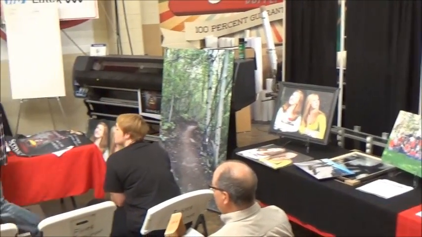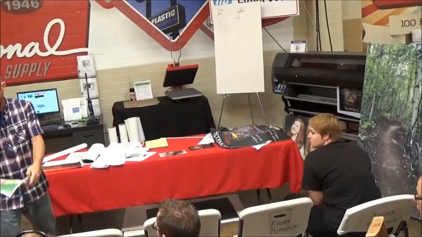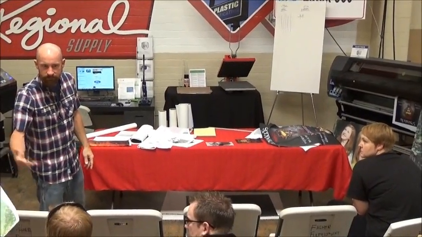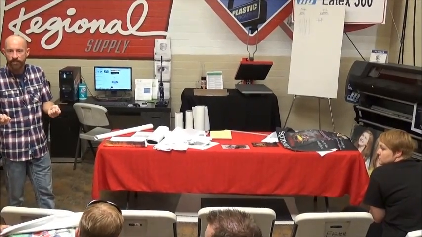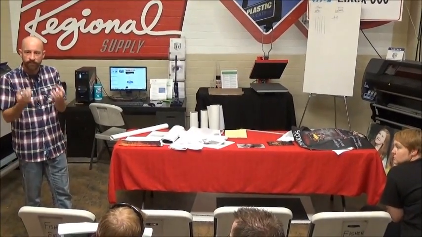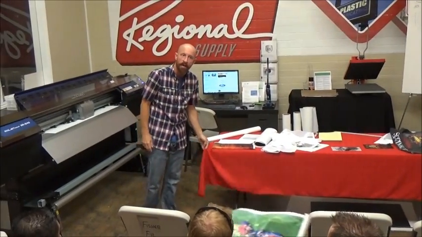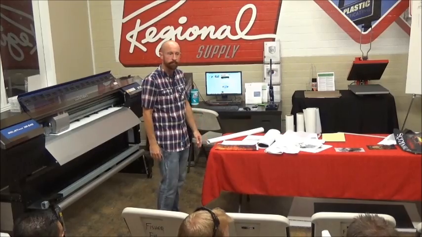Here's what the actual material feels like and what it looks like. You guys can just hand this around. It's pretty durable. It has a nice body to it, so it's fairly easy to work with. It's not like trying to work with a tablecloth as you print it and as you're trimming it and trying to finish it.